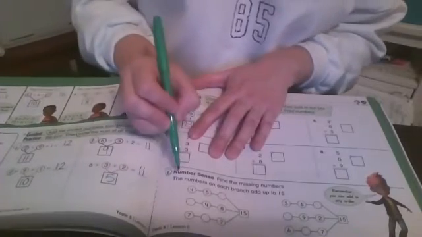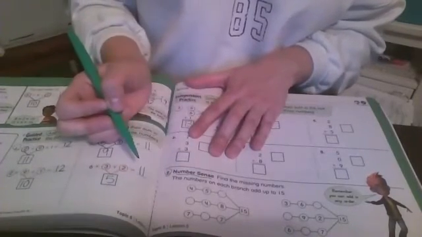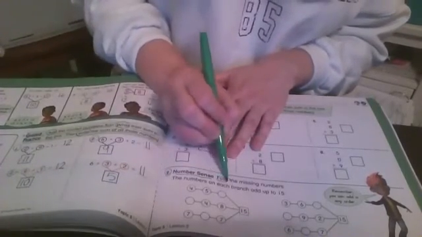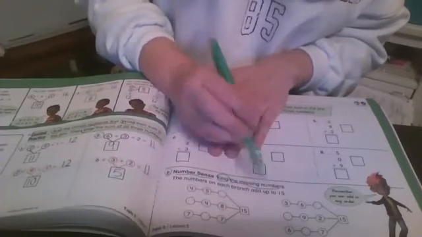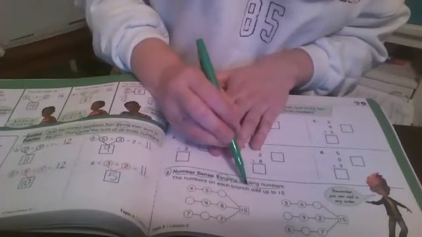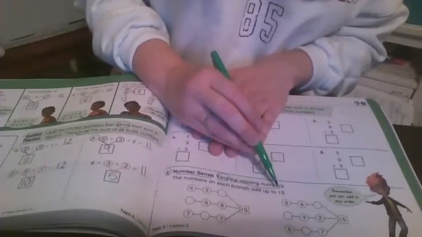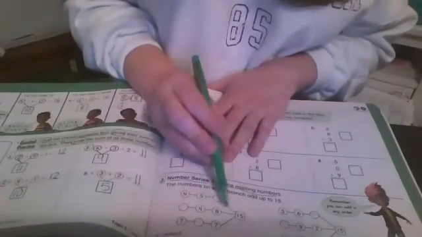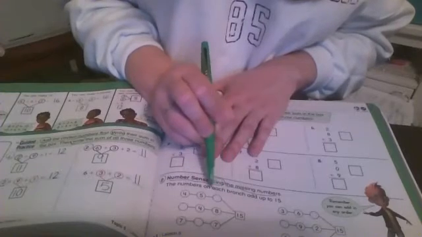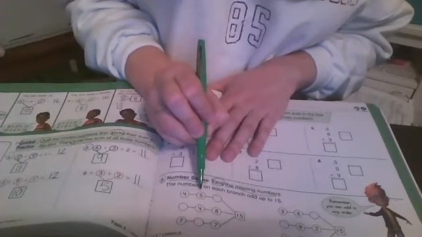And then at the bottom, you can see number 1. They're working on number sense there. The directions ask you to find the missing numbers. The numbers on each branch add up to 15. Okay, so this is just a different way of organizing the information. So each of these branches, they call these branches, each of them has to add up to 15. So in my first branch, I already have 4 plus 5.